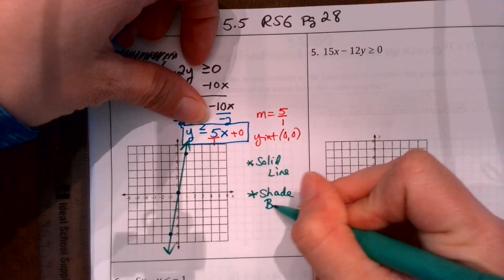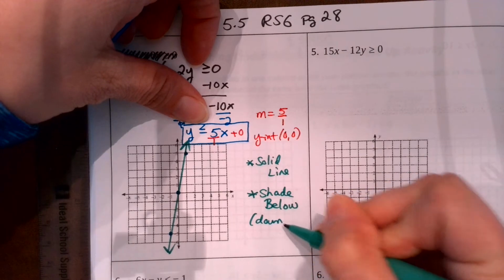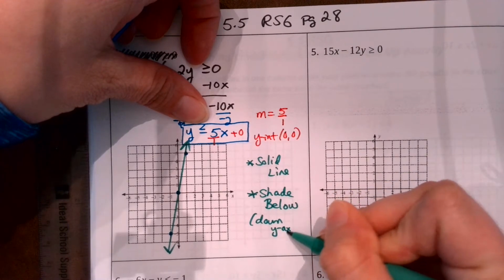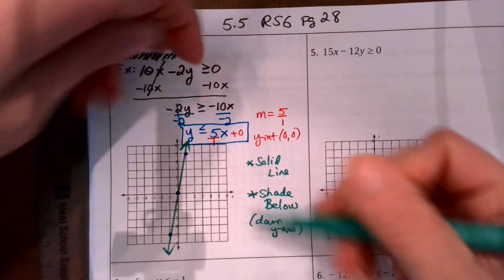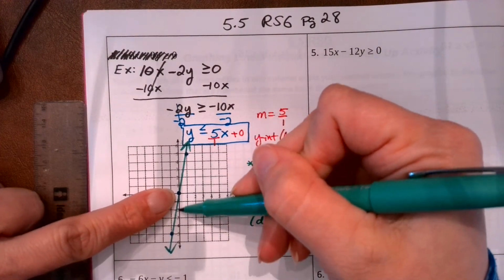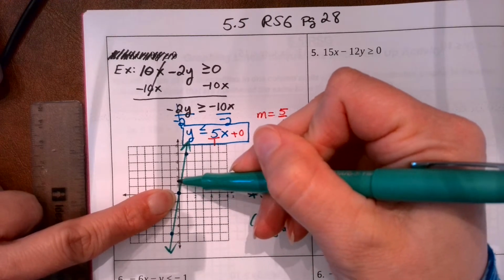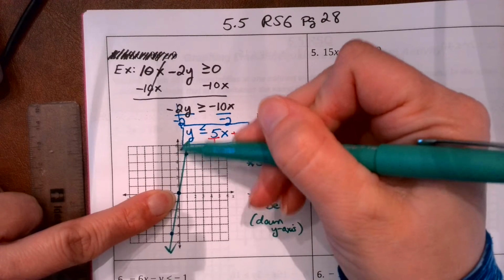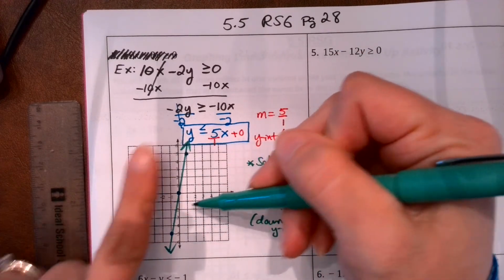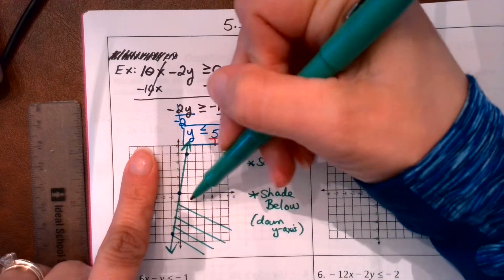You shade below, and what below means is you shade down the y-axis. We shade down. So I like to find that y-intercept, and it's very clear which way is down or which way is below the line. Okay, if I keep going up higher, 5, 6, 7, these are higher numbers. So this is the section that you're going to want to shade.